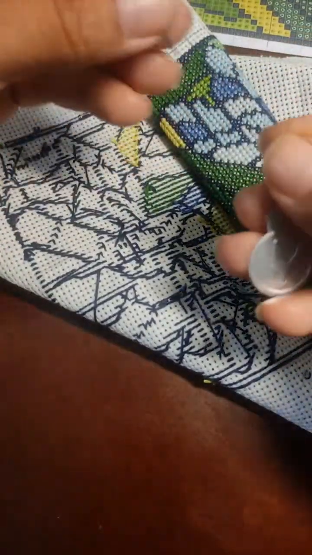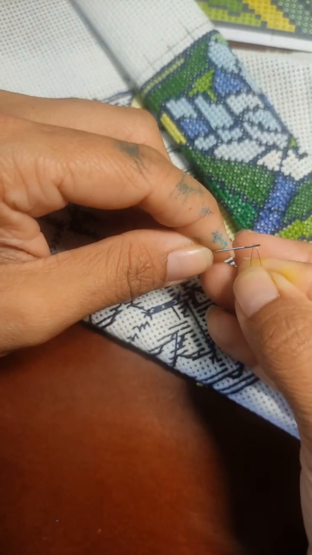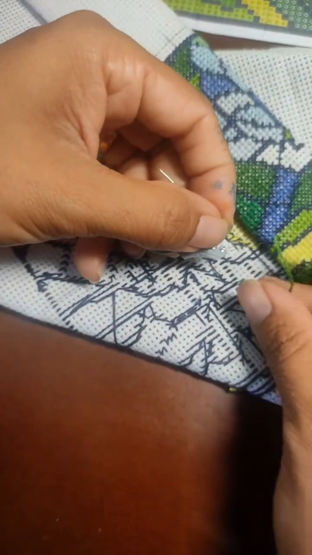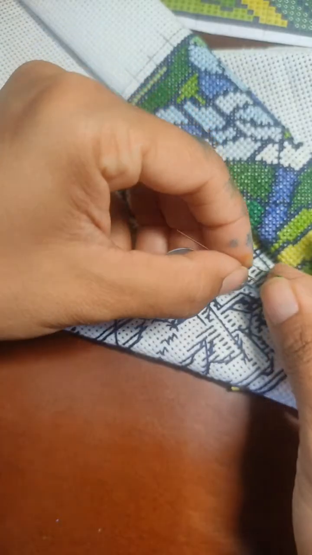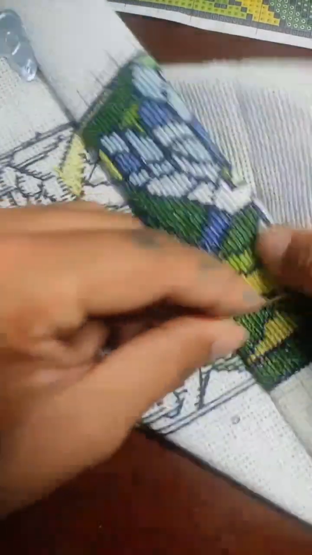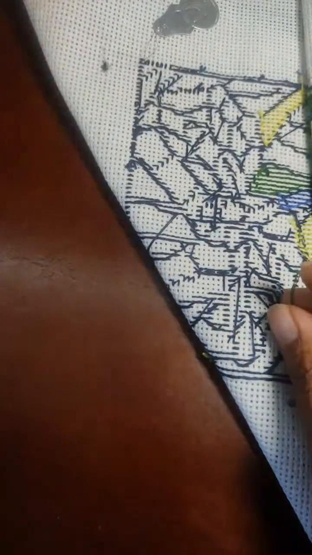What I'll do is I will put it through the hole. Thread this. And take it out. And now what I will do is I will weave it through here. Finish it off. I'll secure the thread here. Even that did not work.